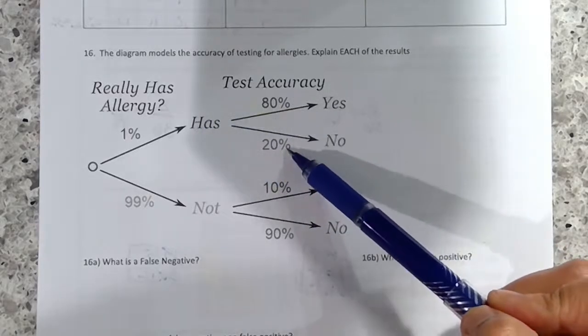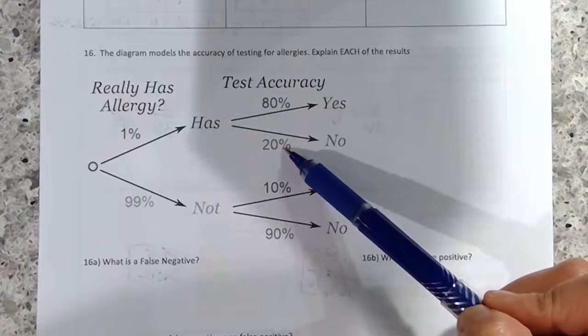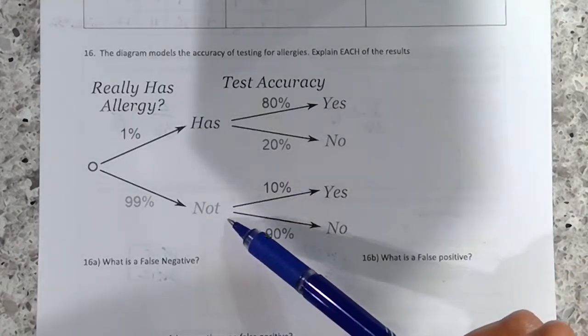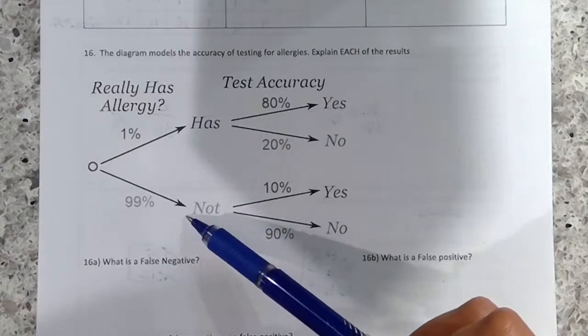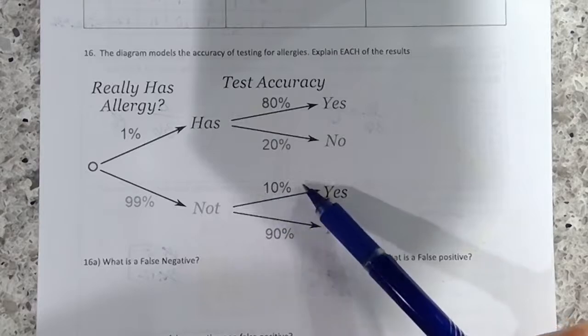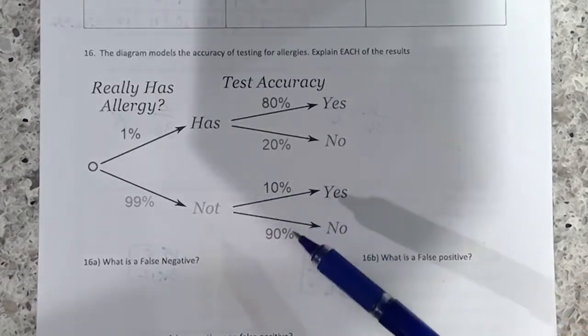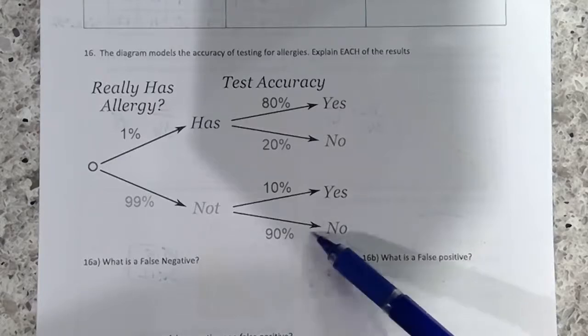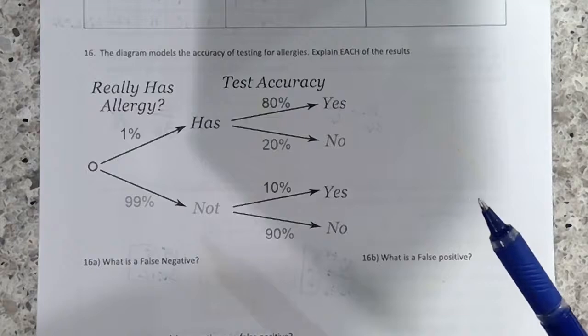So the inaccuracy of the test is going to be 20%. The accuracy of the test, if you don't have allergies, is 10%. And the inaccuracy is 90%.